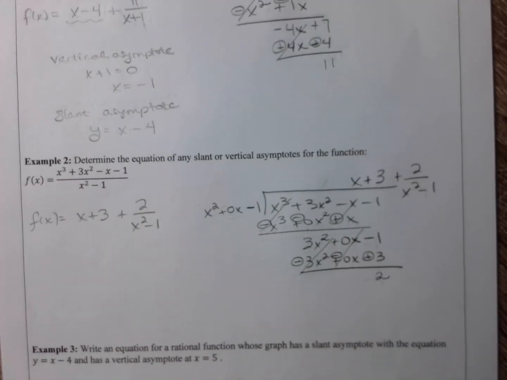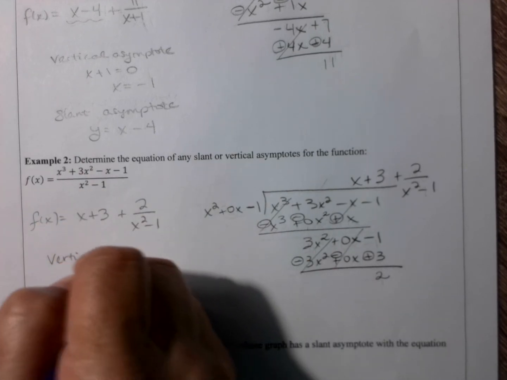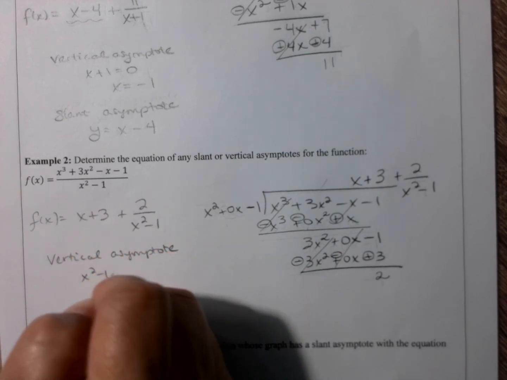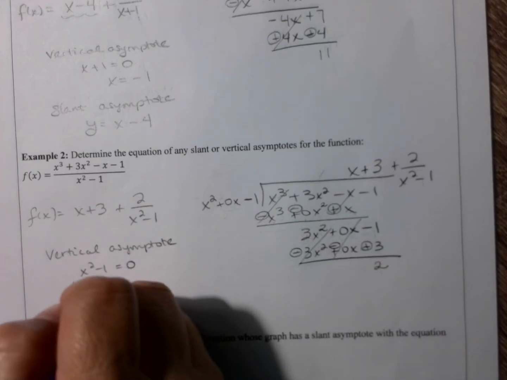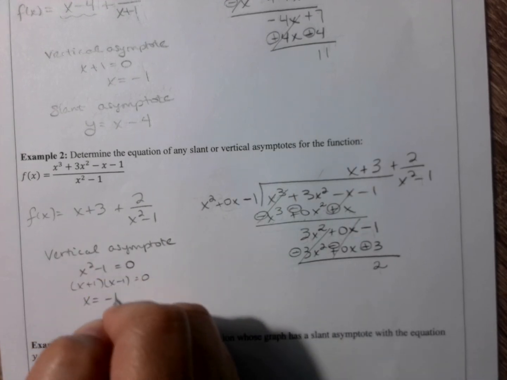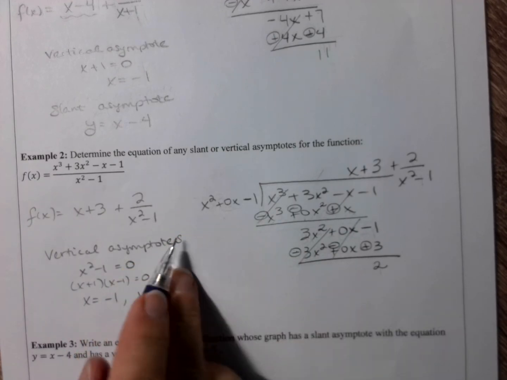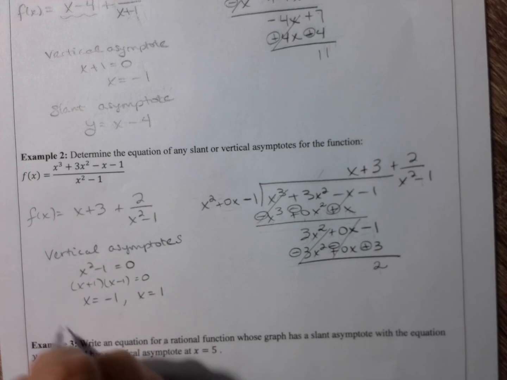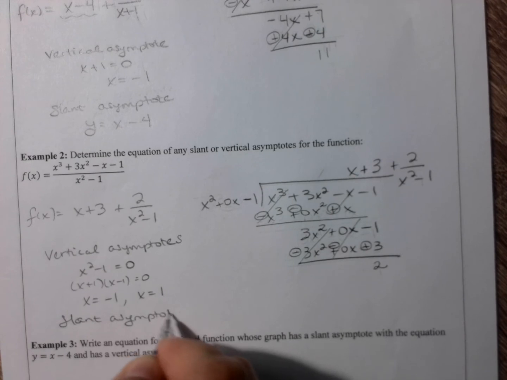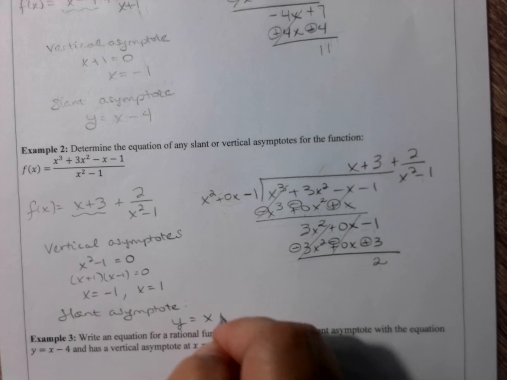And so if we follow the same pattern as we saw in example 1, our vertical asymptote is going to come from setting our denominator equal to 0. And you could factor that, or you could just add 1 and square root both sides, however you want to think about it. But either way, we get x equals -1 and x equals +1 as the vertical asymptotes. So I'm going to make that plural. We've got 2. And our slant asymptote comes from this part of the expression right here, y equals x plus 3.